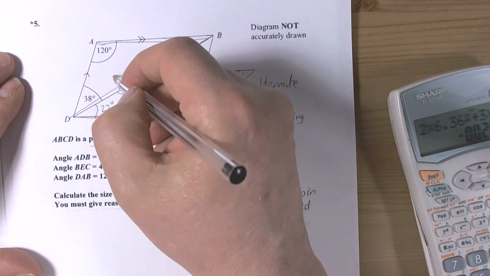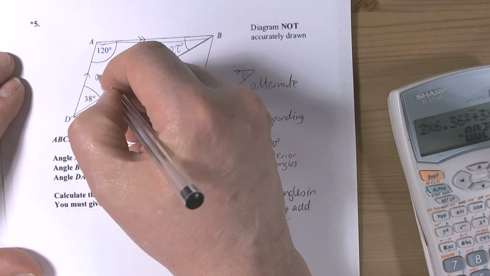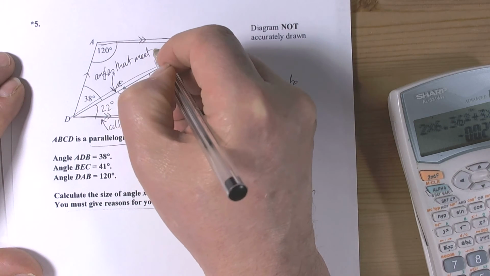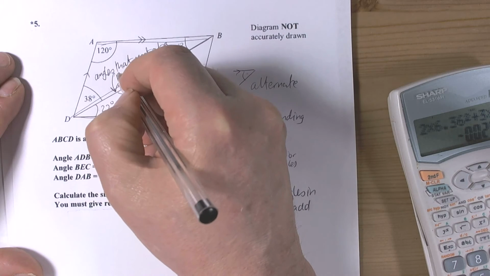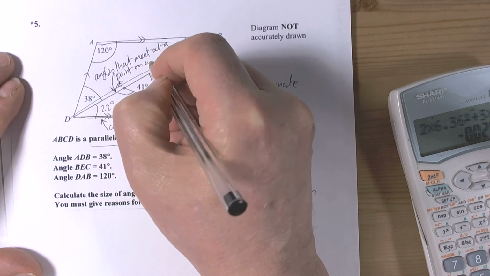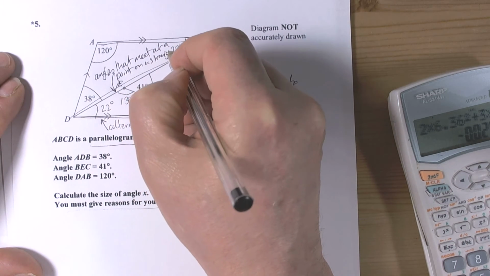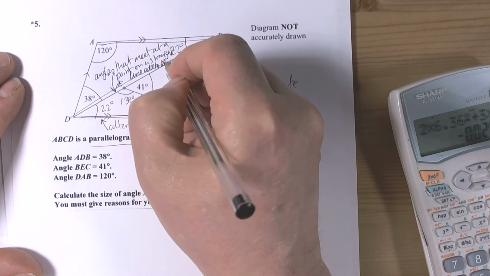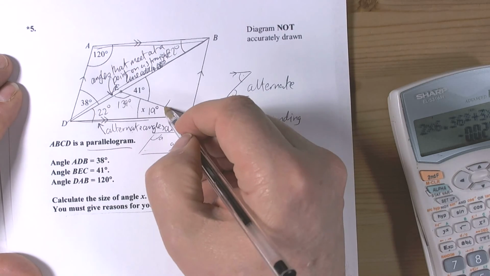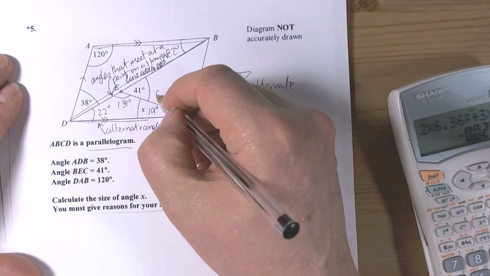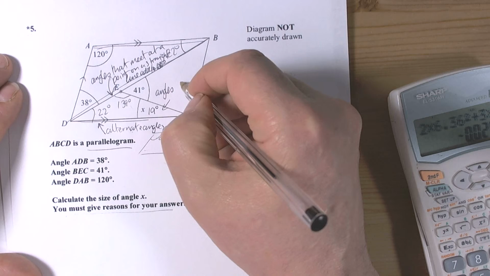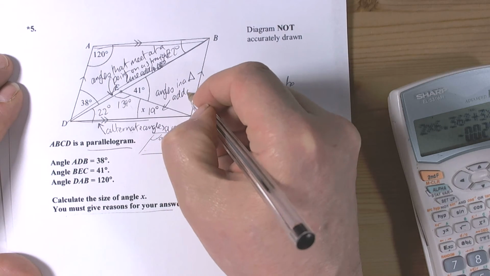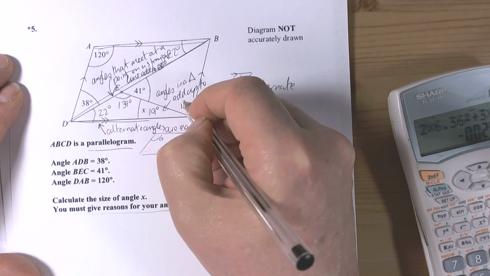Then I chose 139 degrees there because angles that meet at a point on a straight line add to 180 degrees. And then I chose this one here because angles in a triangle add up to 180 degrees.